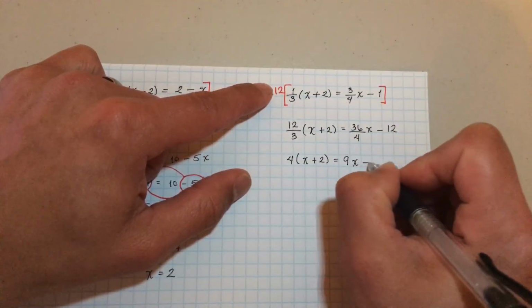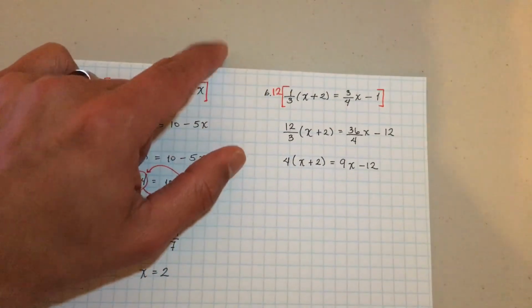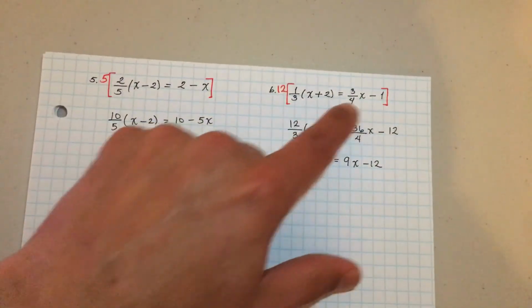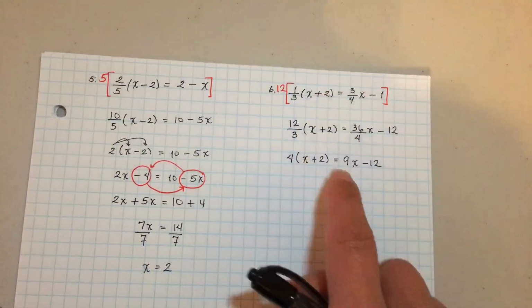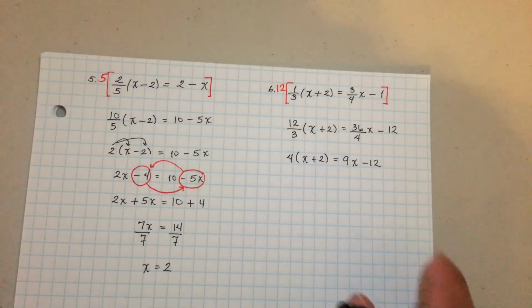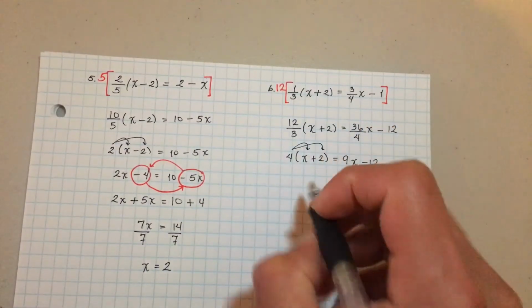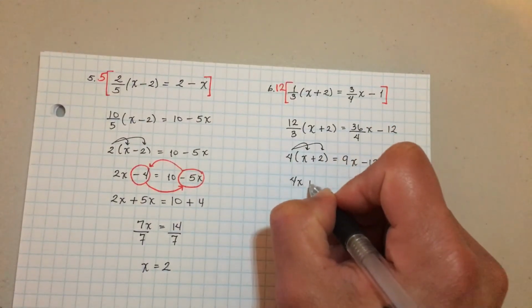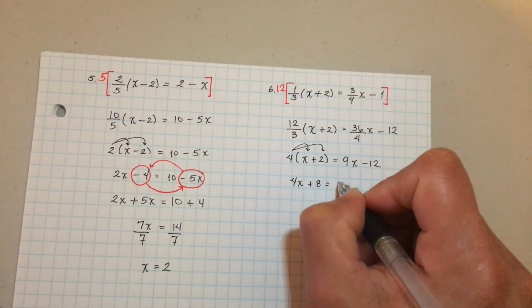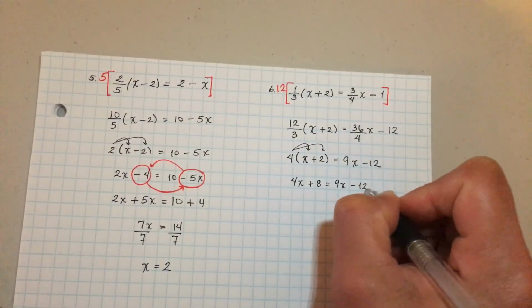So we get 9x minus 12. Okay? Now, that's a lot easier to work with than this big old thing. And actually, this is the exact same thing as this, except it's written differently. So now I'm going to distribute the 4. So we're going to get 4x plus 8 is equal to 9x minus 12.